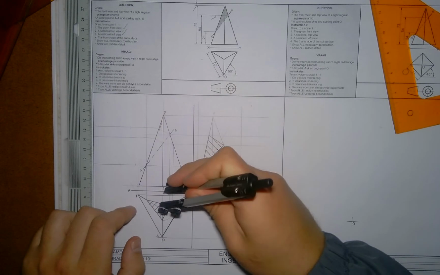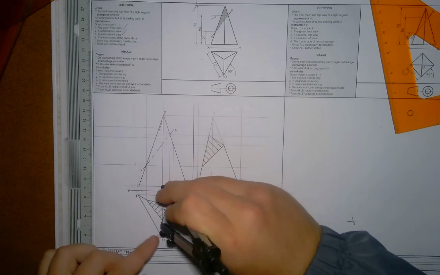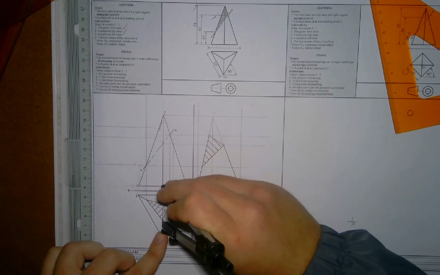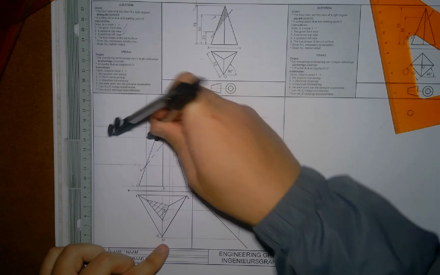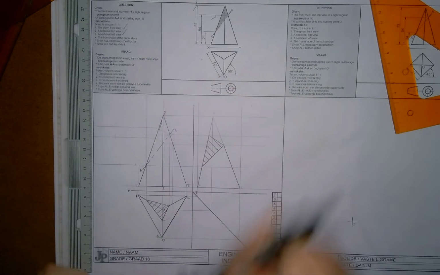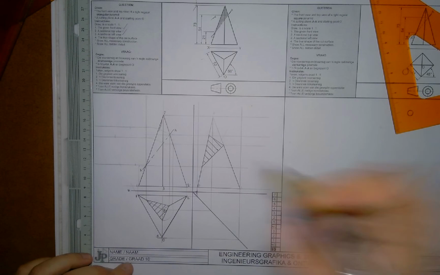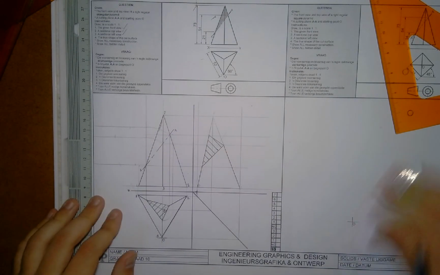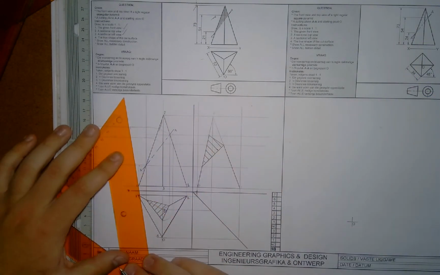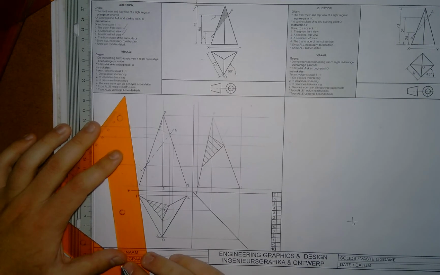And then down to 3 from XY. There's 3, follow the line, goes there. So I have a point there, a point there, and a point there. Are you with me? Now we just join those points.